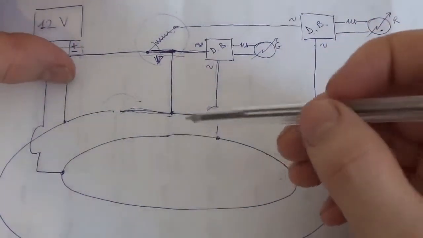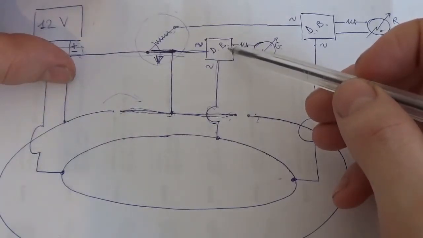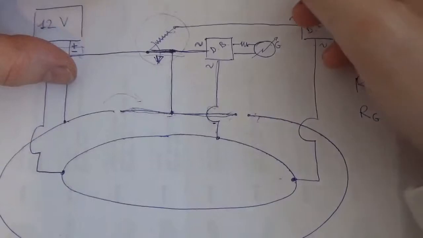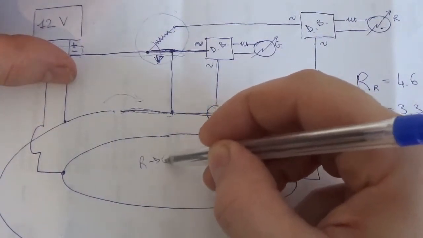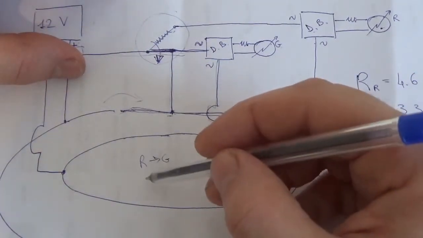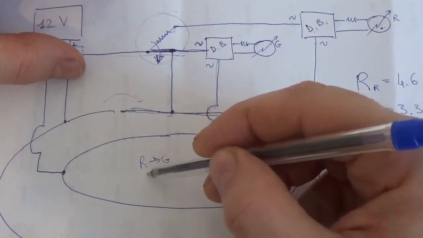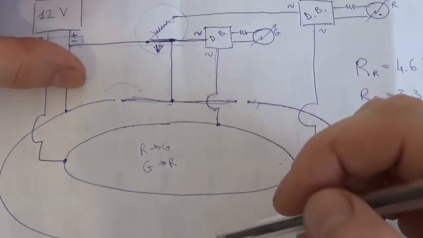If you are switching with the bar from red to green, so let me write it here, from red to green, everything will be working fine, there will be no problem. But there will be a problem when you're going to switch from green to red. Let me explain what I mean.